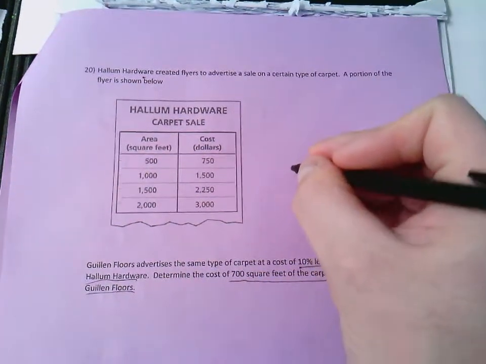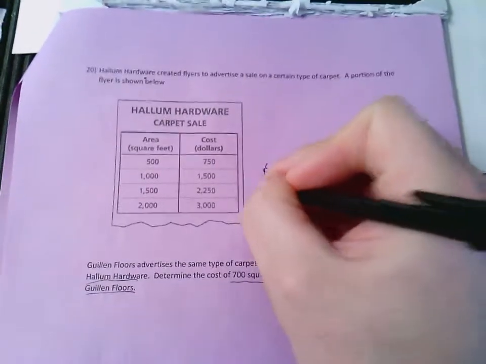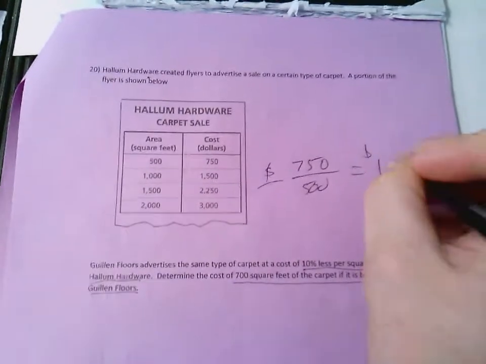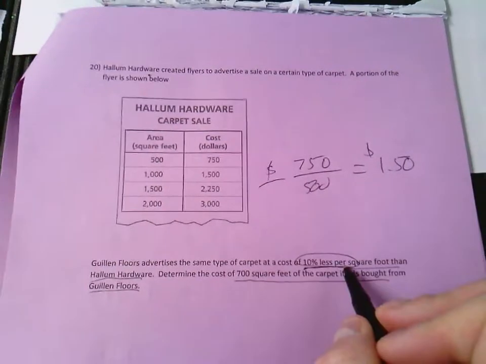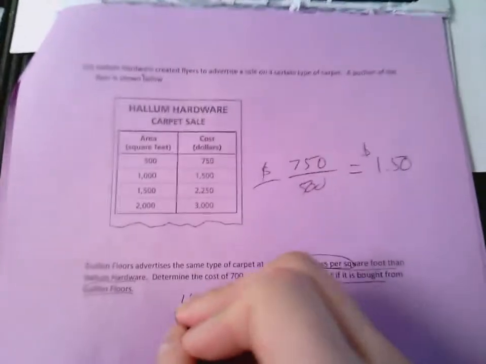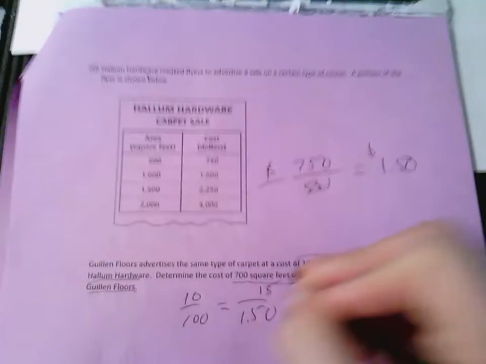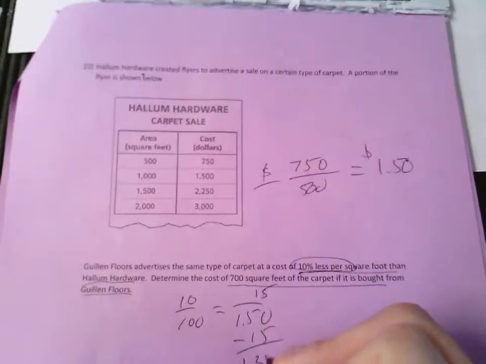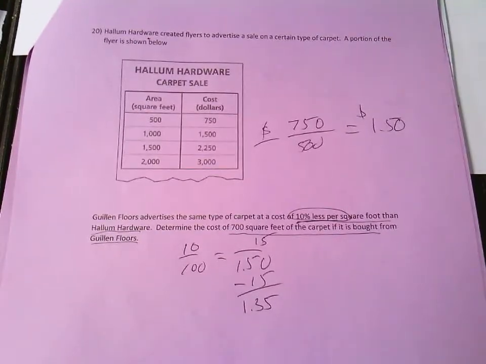Okay, so we're going to find the cost per square foot. So, cost per square foot would be $1.50, I believe. Let me just check it. Just try to do that in my head real quick. Yep, $1.50. All right, so now Geehan Floors is going to offer 10% less than that per square foot. So, 10% of the $1.50, which would be 15 cents, less than means I'm going to take it off. So it'll be $1.35 per square foot. Move this up so you can see. Okay, so we found the cost per square foot.